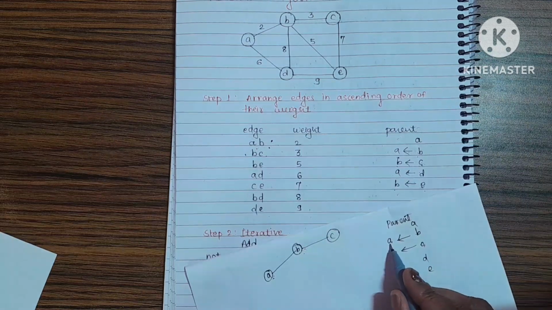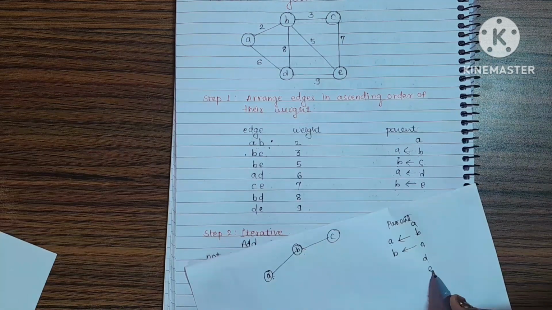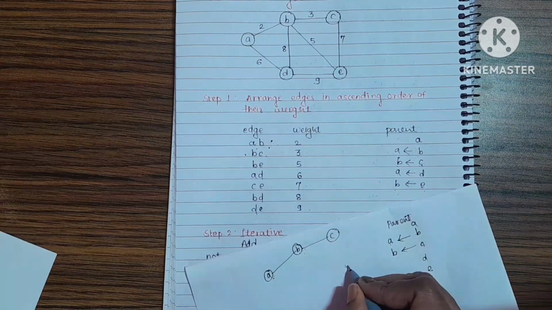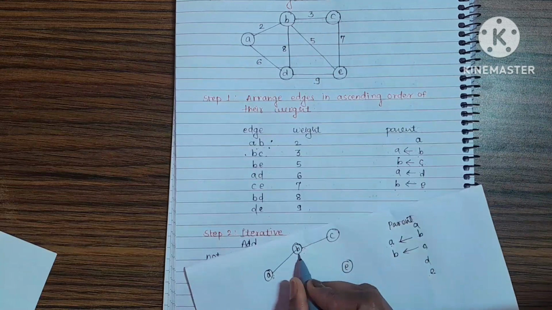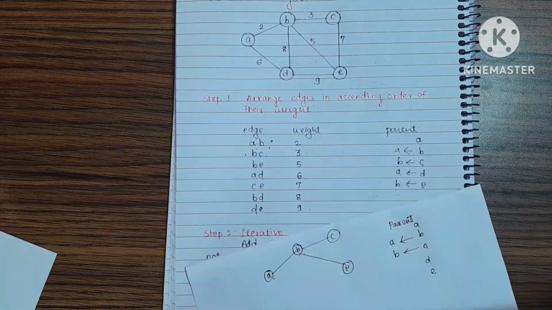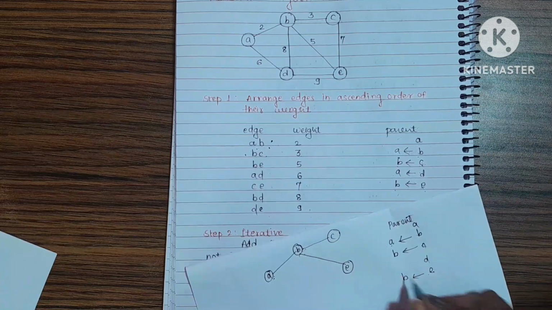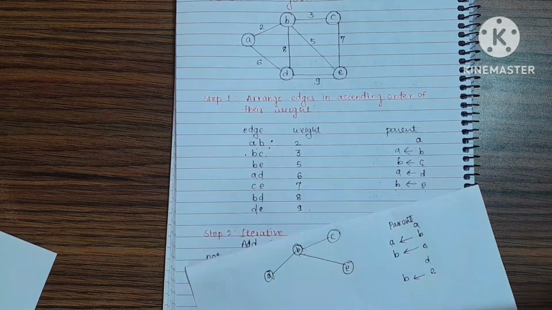For B the parent node is A, for E there is no parent node, and A and E are different nodes. This BE edge is going to be added to the minimum spanning tree, and that's how B becomes the parent of E.